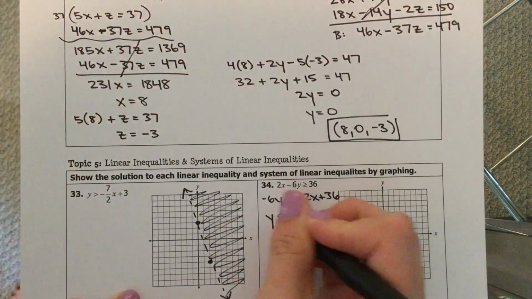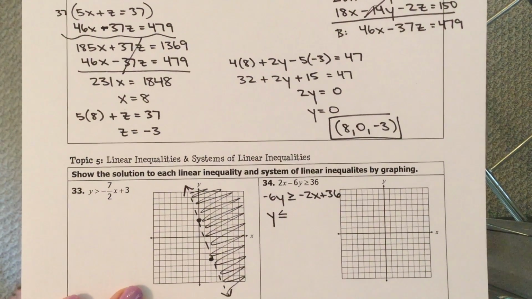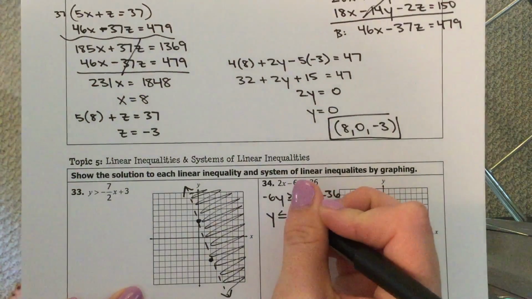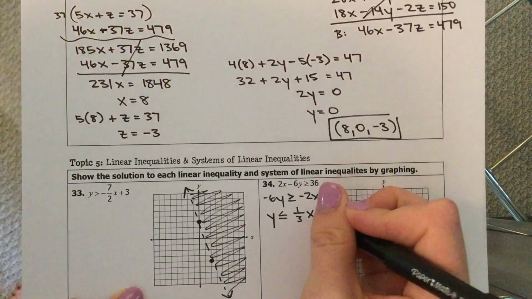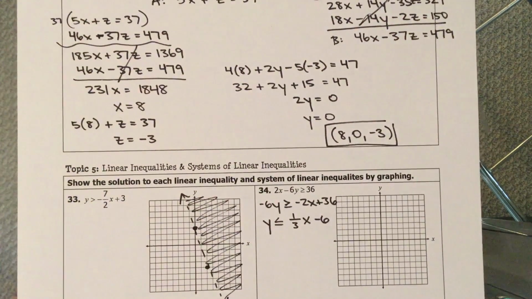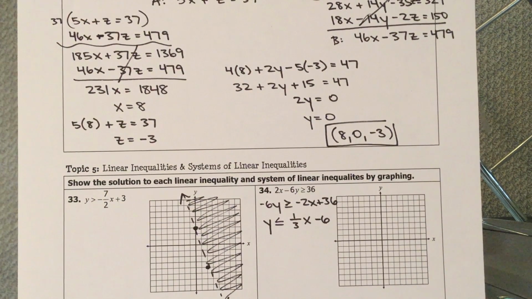When I divide by a negative, it's going to flip my inequality symbol. Don't forget about that. -2 divided by -6 is positive 1/3. And 36 divided by -6 is a -6. So that's now in our slope-intercept form. So we'll be able to plot that.